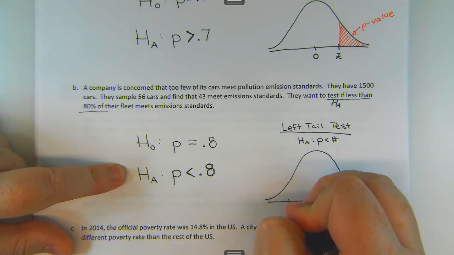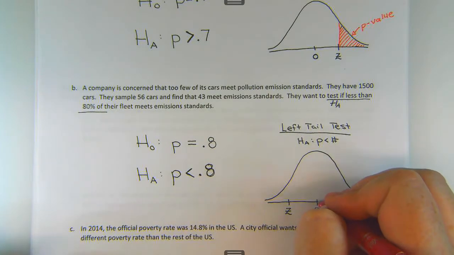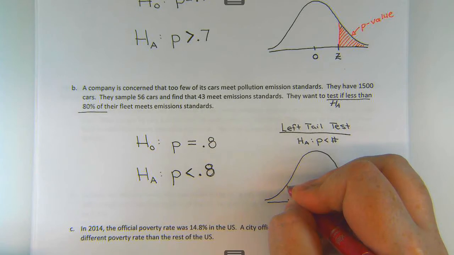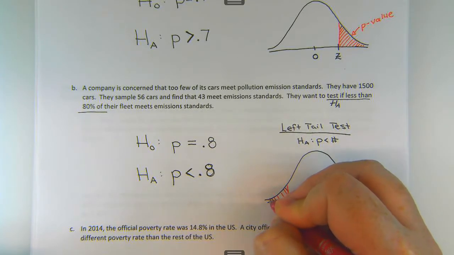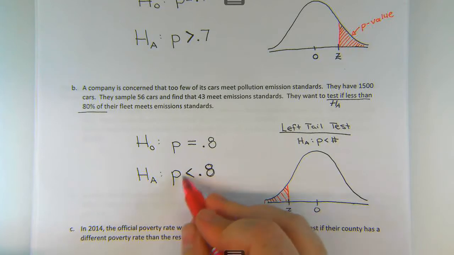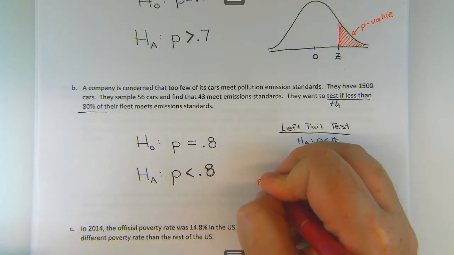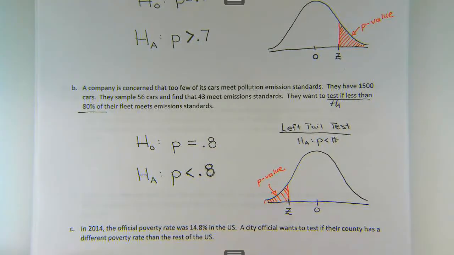So we have our z-score somewhere over there, and when we find the p-value, it should be the probability of seeing results as extreme or more extreme. So this would be as extreme, and then to have more extreme, we'd shade to the left to get at this idea of less than that value. So this right here would be where we find our p-value. Our alternative hypothesis gives us an idea of which direction to look in, which direction to shade in to find our p-value.